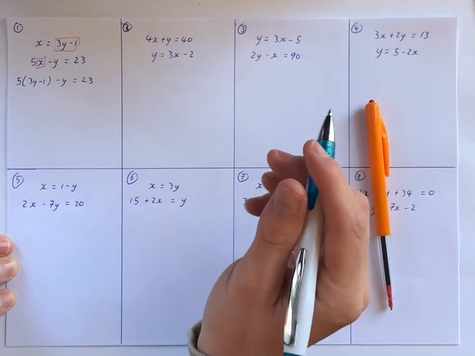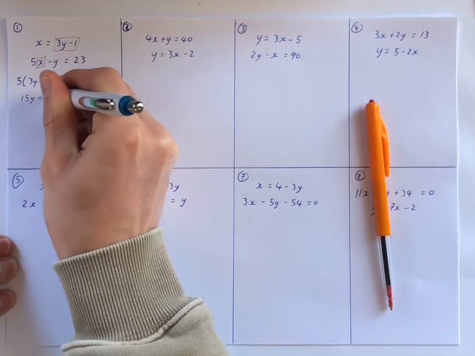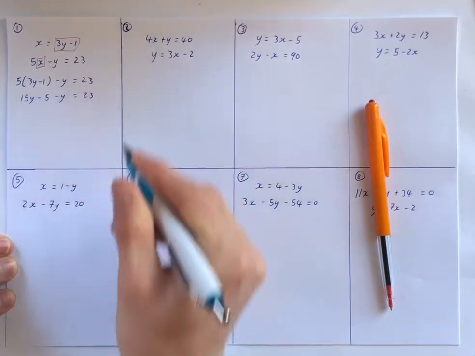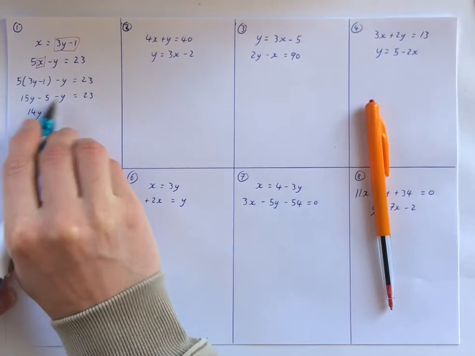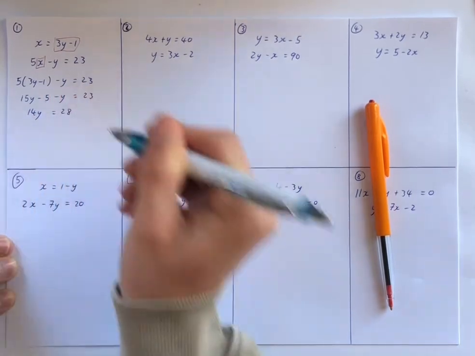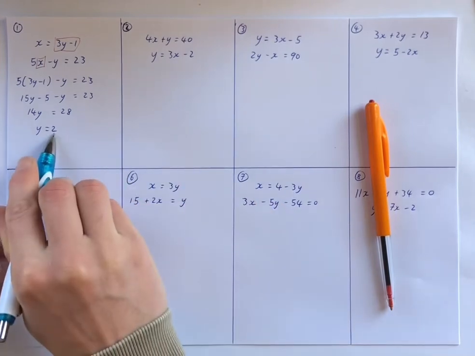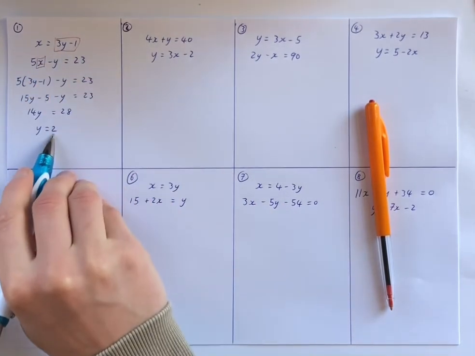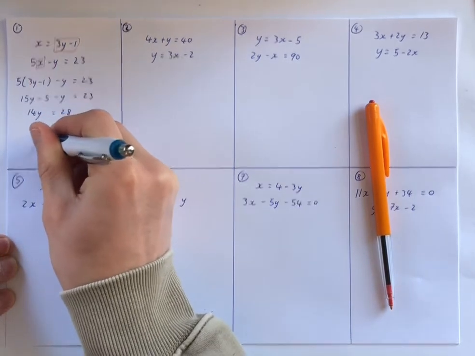So theoretically I should be able to solve this. I'll expand everything out and collect my like terms. 15y minus 5 minus y is 23. Collect my like terms, so 14y, and add 5 is 28. Y is 2. And if y is 2 and x is equal to 3 times y minus 1, then 3 times y is 6, minus 1 is 5. So x is 5.